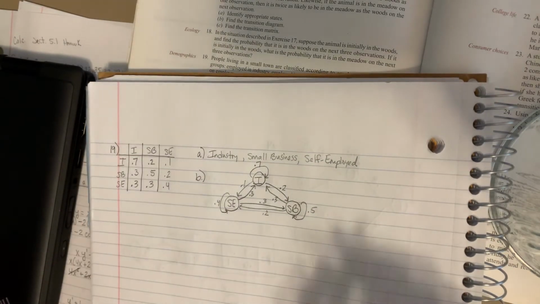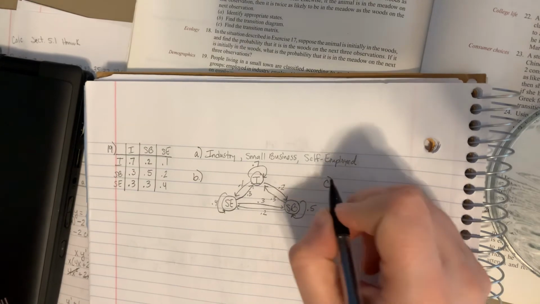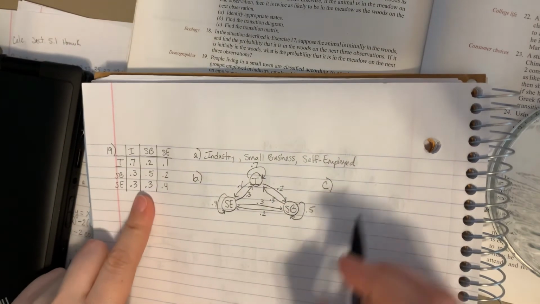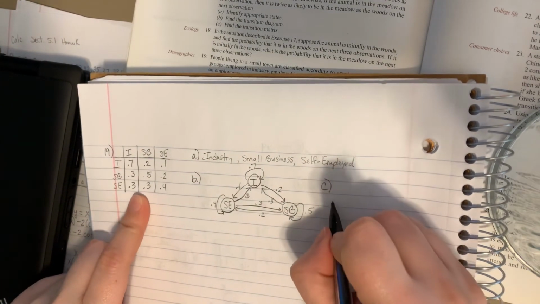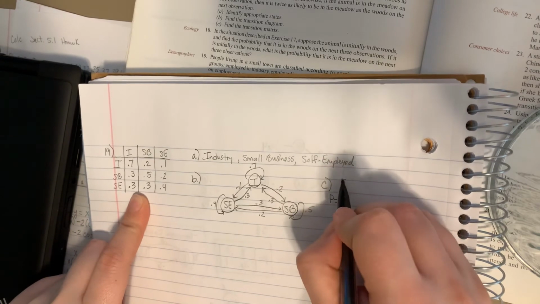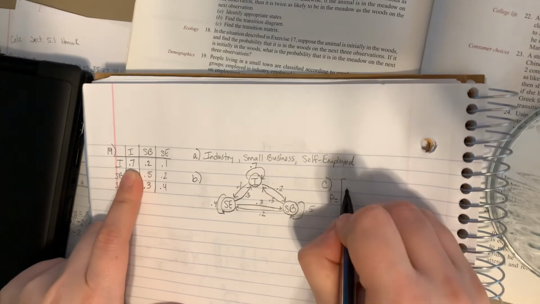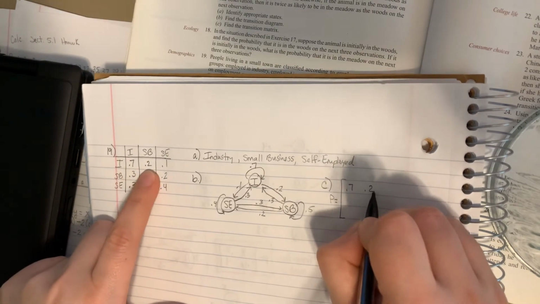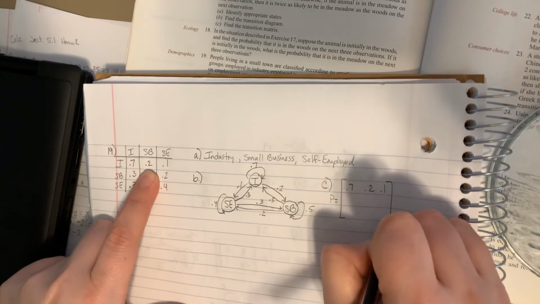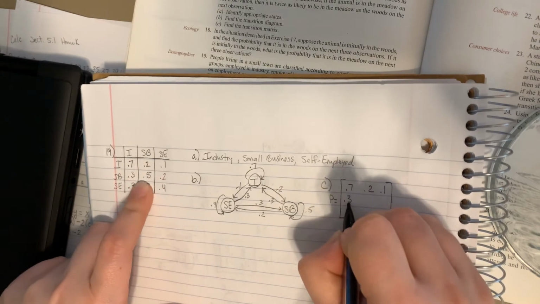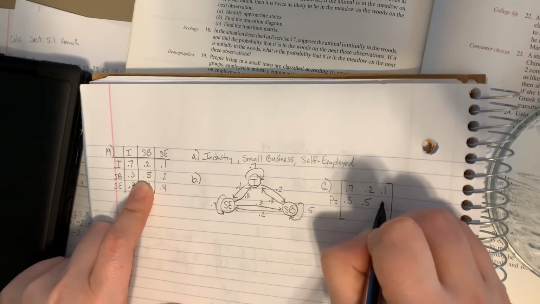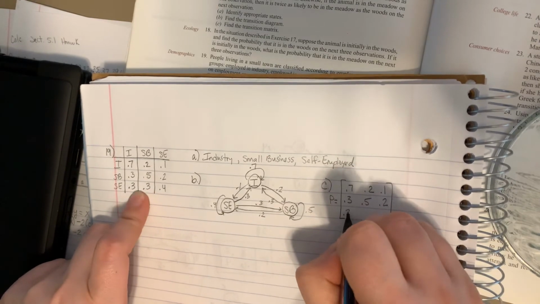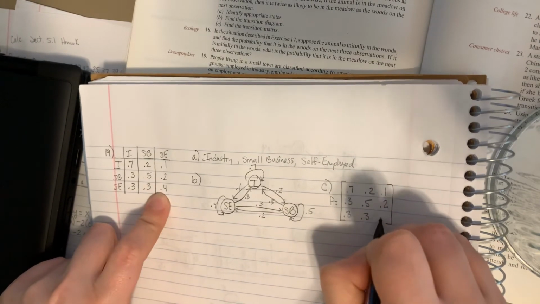And then part C just asked me for the matrix, which I really already had in my table over here. I'm just going to make it look more like a matrix. So equals 0.7, 0.2, 0.1, 0.3, 0.5, 0.2, 0.3, 0.3, 0.4.